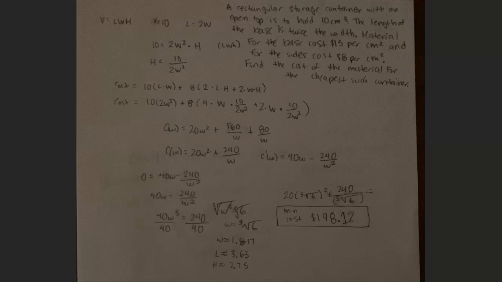After that, we have to plug this value into the original cost function. So we get 20 times the cube root of 6 squared plus 240 over the cube root of 6, and we get a minimum cost of 198.12. The reason we know this is the lowest value is that if you do the second derivative test, C double prime of W is greater than 0 for all values in the domain. So we know that W equals the cube root of 6 gives the minimum.